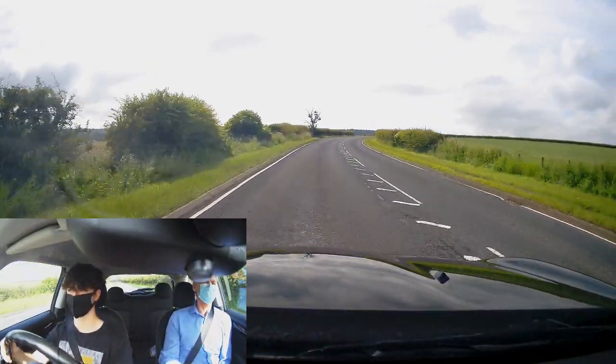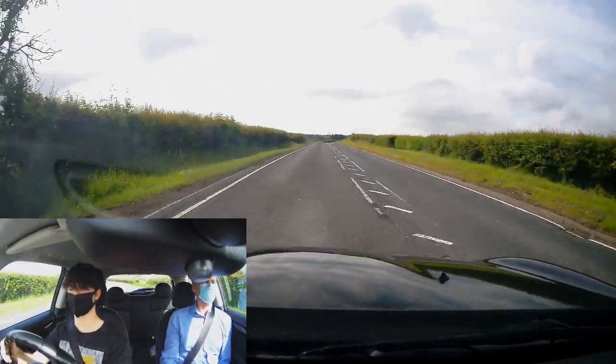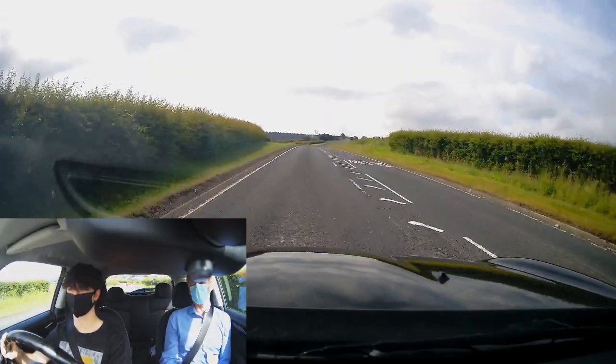Alex realises he's on a national speed limit road and he makes good progress along this road. He's on a 60 mph road and he gets up to speeds of 45 mph.